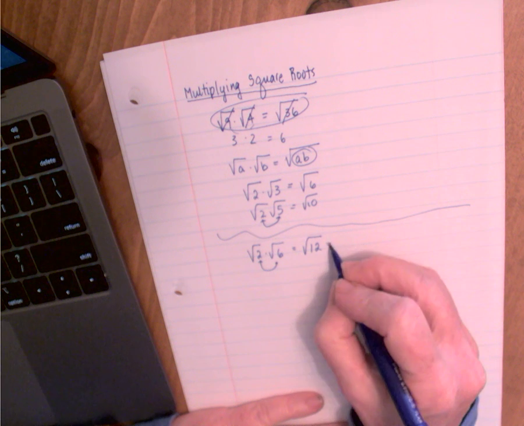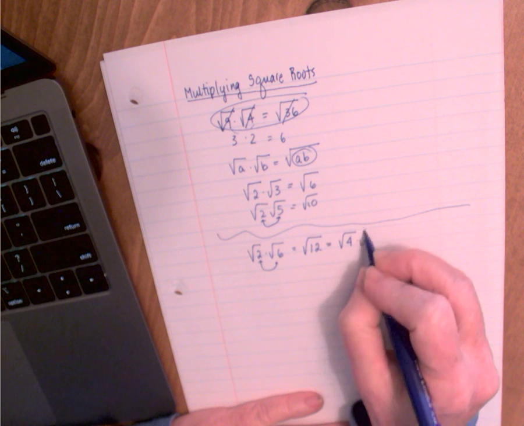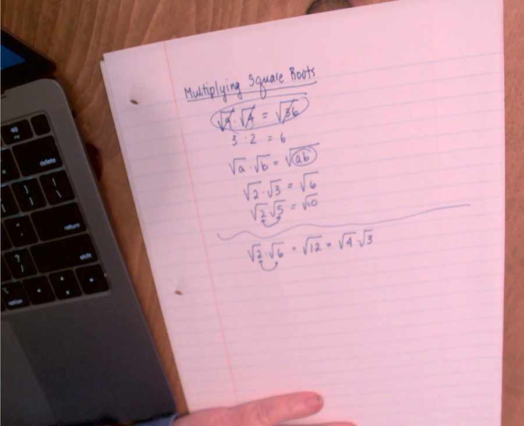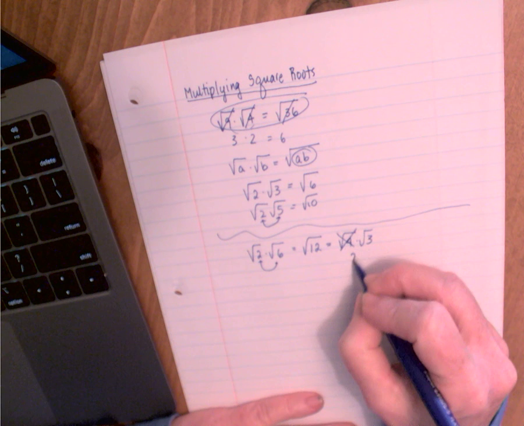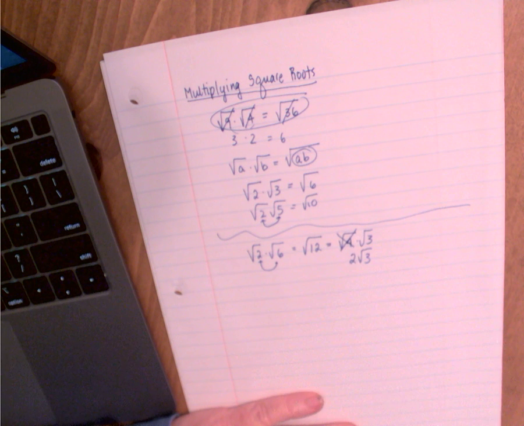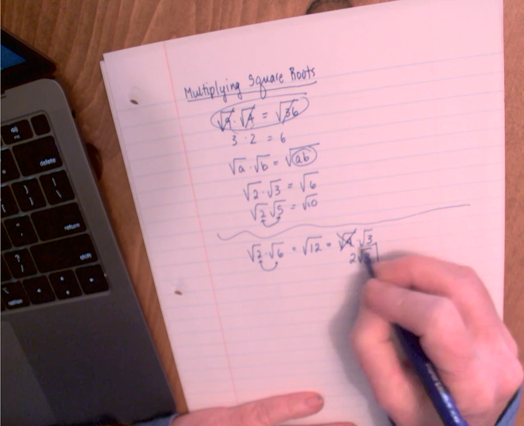And we know that 12 can be written as square root of 4 times square root of 3. And square root of 4 can become a 2. So the final answer is 2 square root of 3.